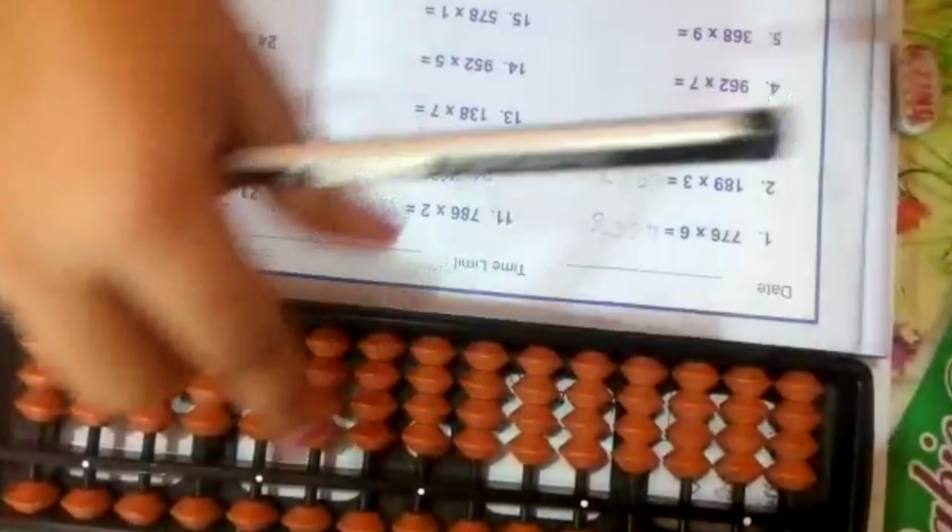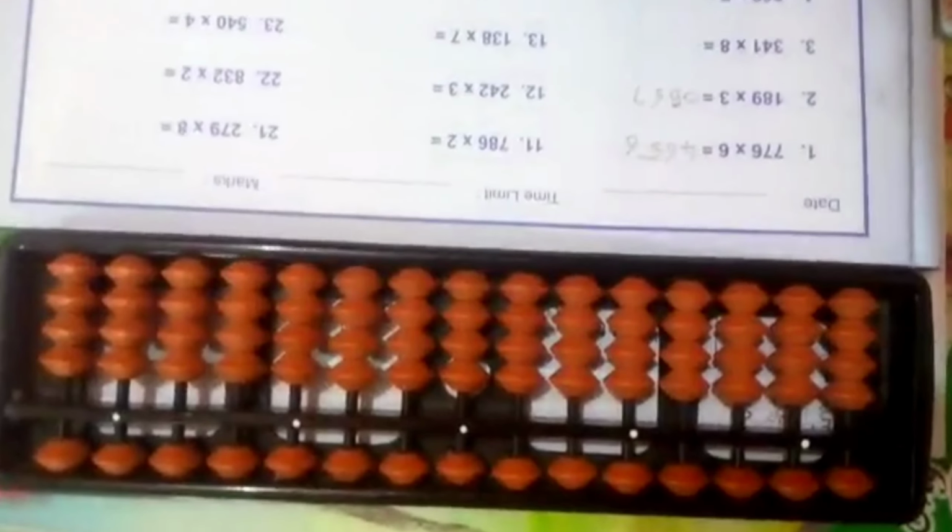I am doing multiplication sum on Abacus rod. Number 341 into 8. 8 threes are 4-digit sum. Therefore, we start from 4th rod.